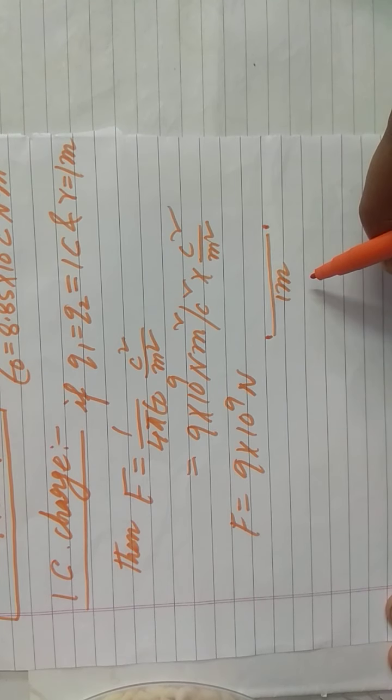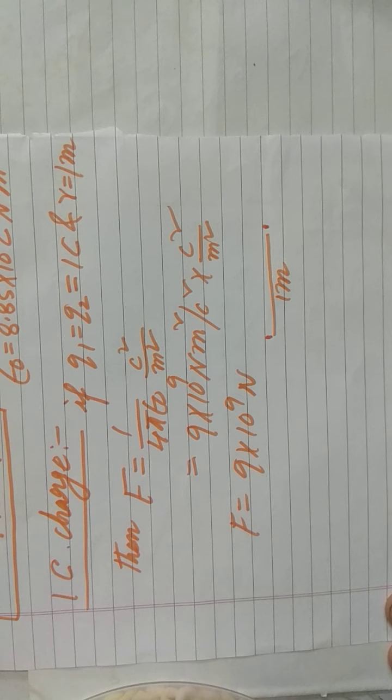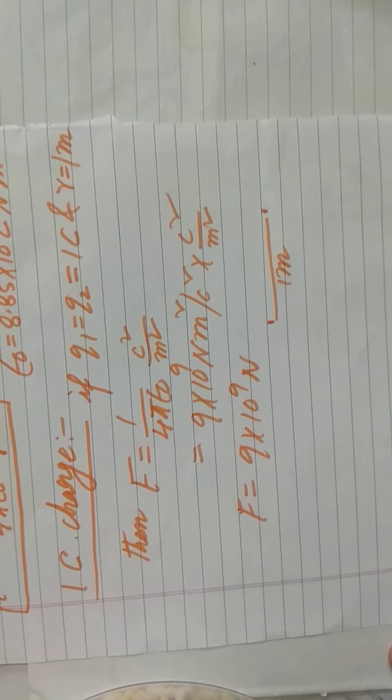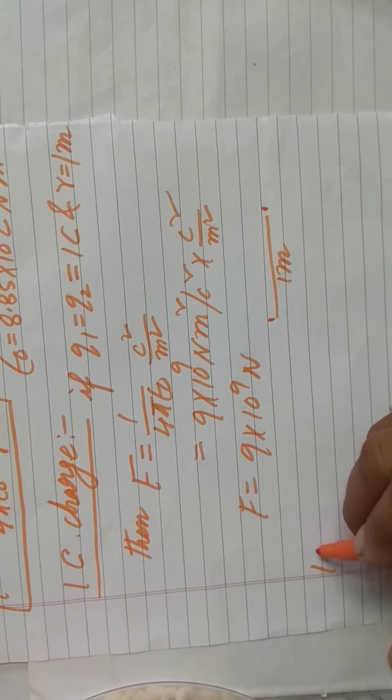in vacuum. If two charges are placed in vacuum at a distance of 1 meter from each other and the two charges are similar, similar meaning magnitudes are the same, then the values of the two charges will be basically 1 Coulomb each. So very simple, anybody can now define 1 Coulomb charge.